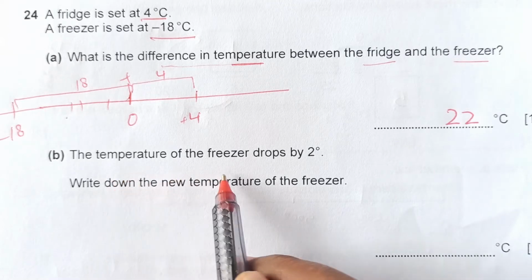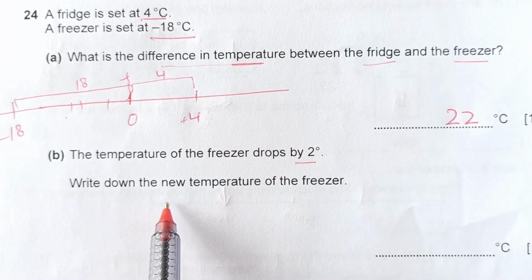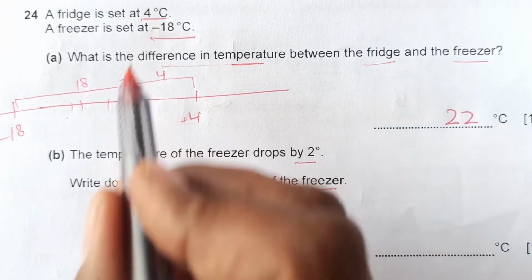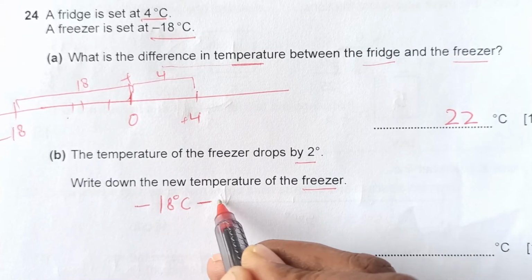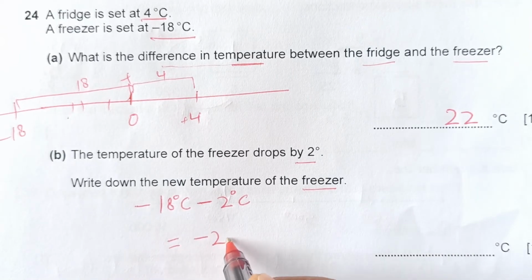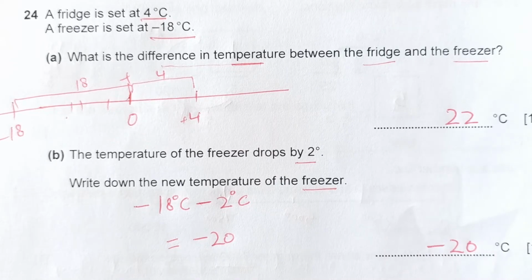The temperature of the freezer drops by 2 degrees. Write down the new temperature of the freezer. So the freezer temperature was negative 18 degrees and it dropped by 2 degrees. So that means we are subtracting 2. So this is going to be negative 20. So our answer will be negative 20 degrees.